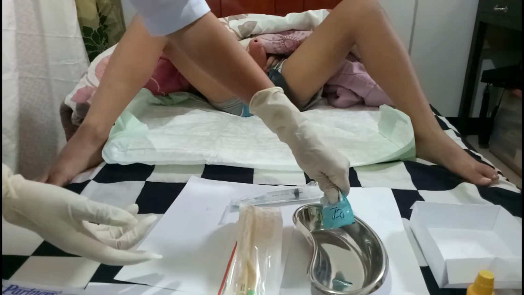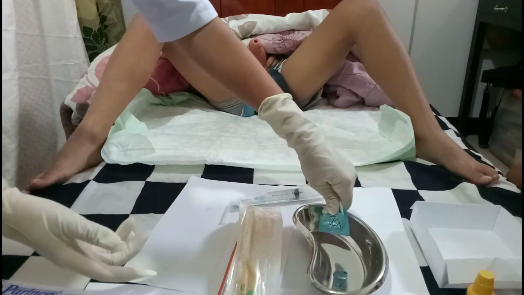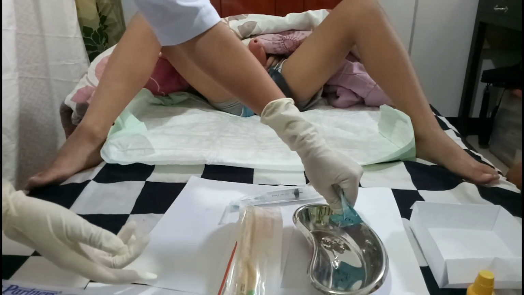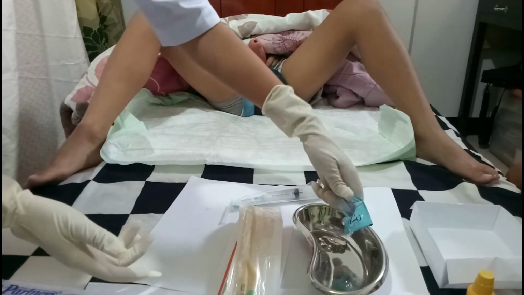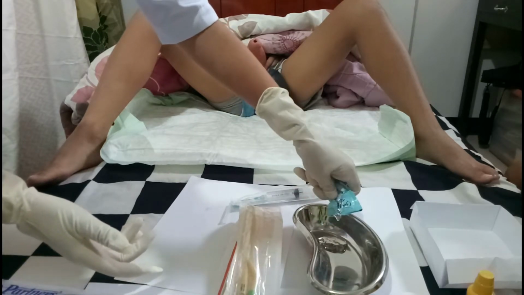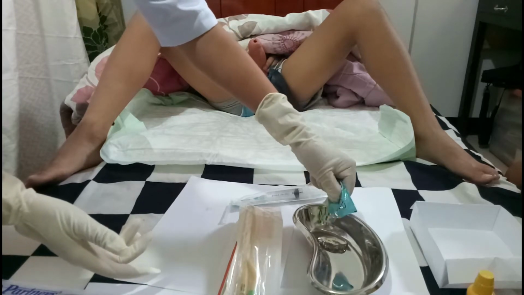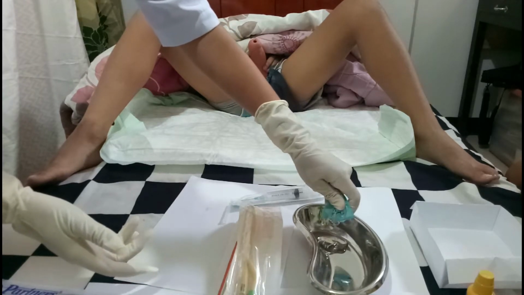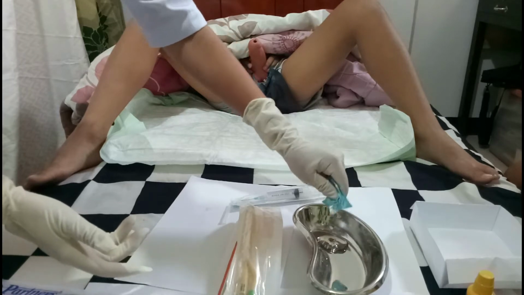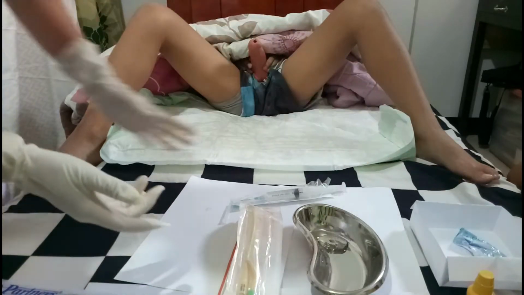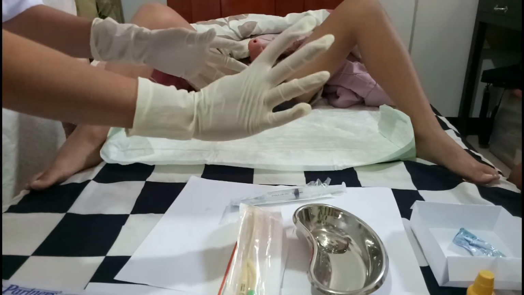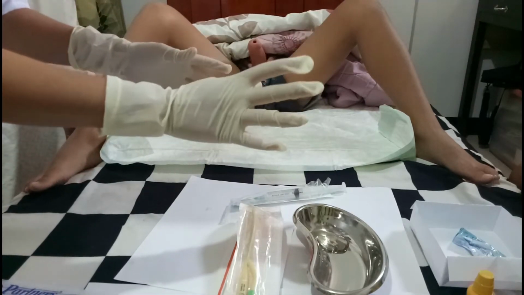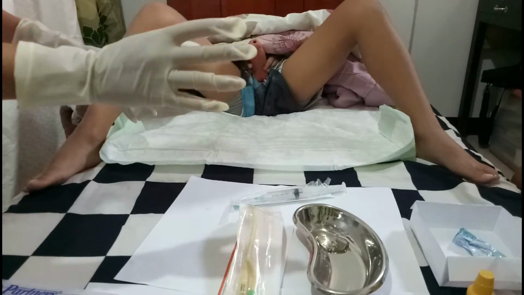Then, I will put it on the kidney basin. So, I'm using my non-dominant hand. And discard. So, this is now not sterile while this dominant hand of mine is still sterile.